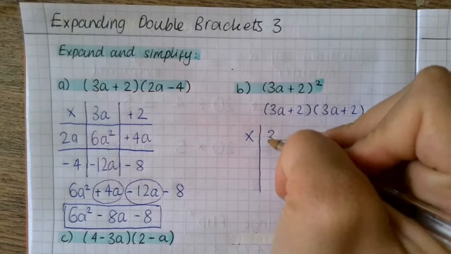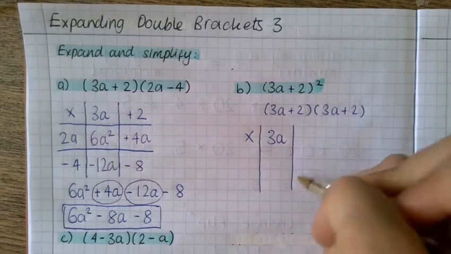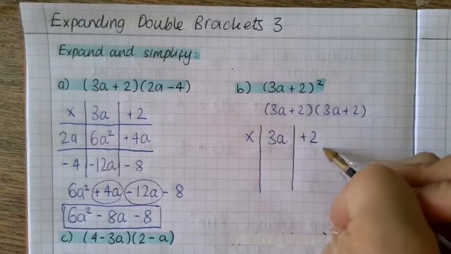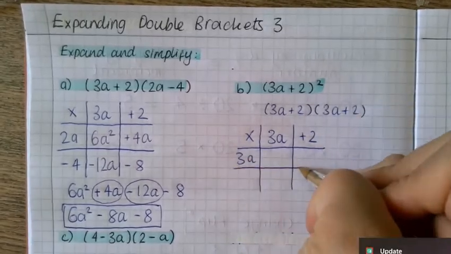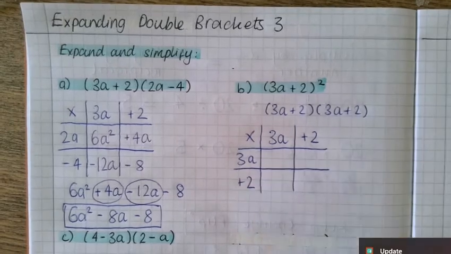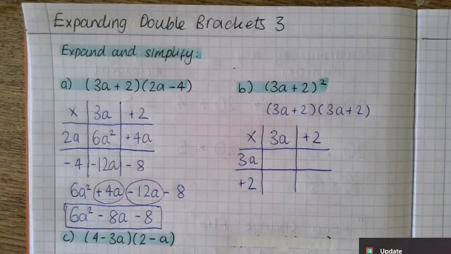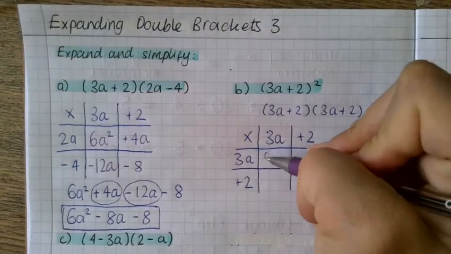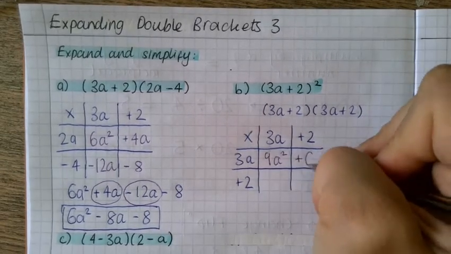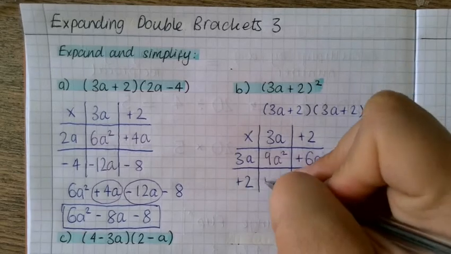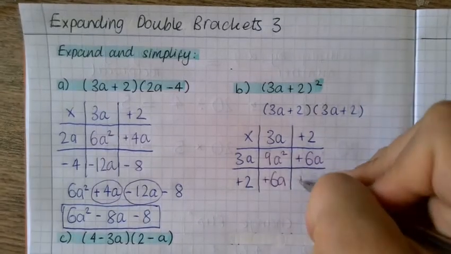So we've got 3a plus 2 multiplied by 3a plus 2. And completing the grid, we'll have 9a squared here, positive 6a, positive 6a, positive 4.